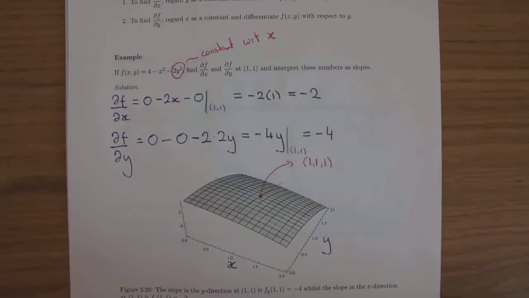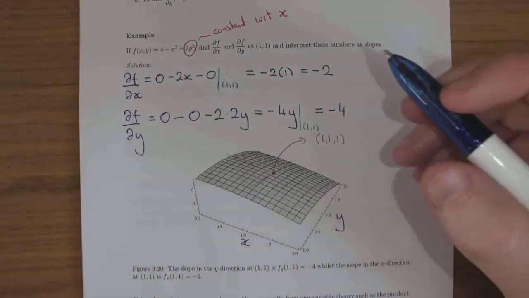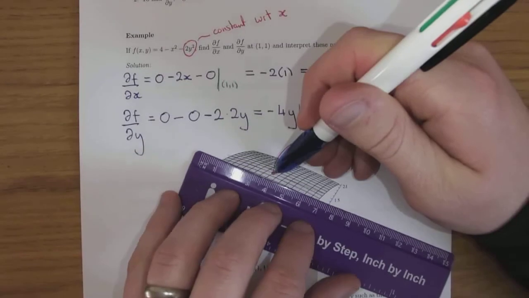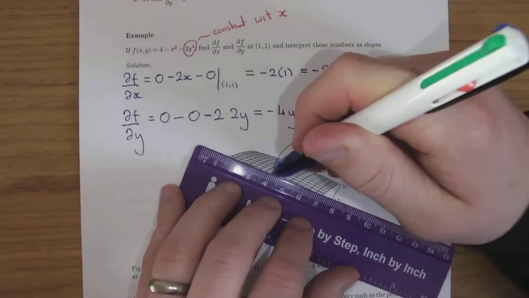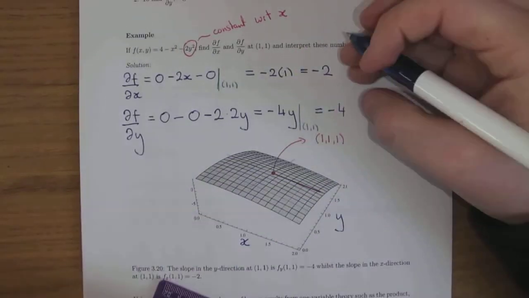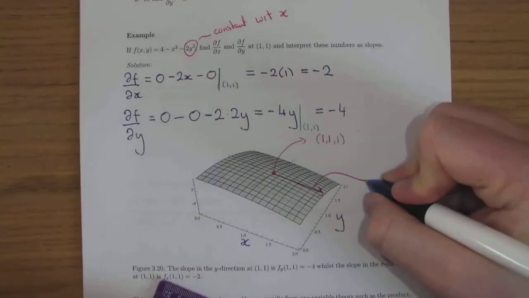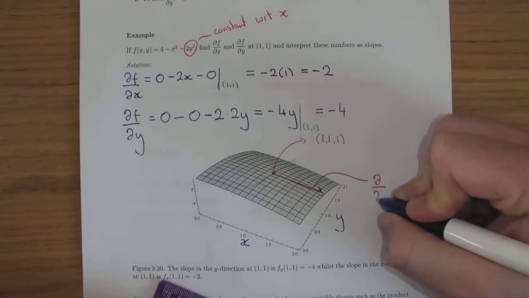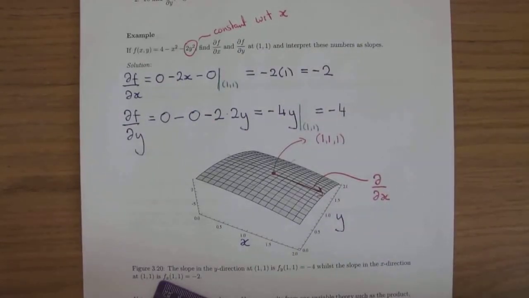Okay, so what's going on? The partial derivative with respect to x here means the slope in the x direction, which means basically the slope of this here. So this is kind of saying the rate of change in the x direction.